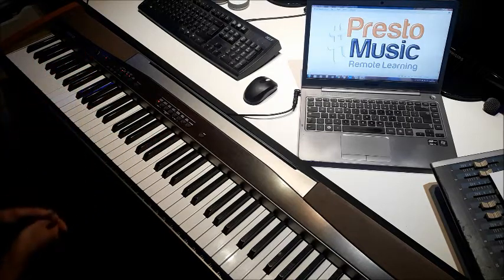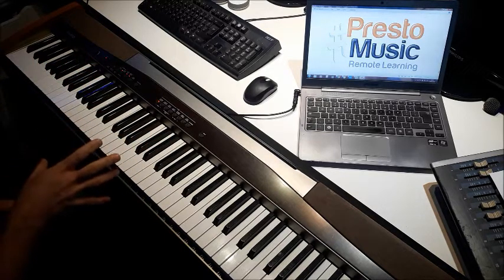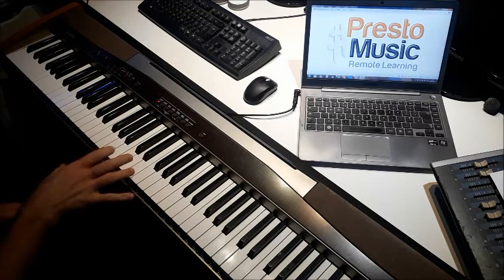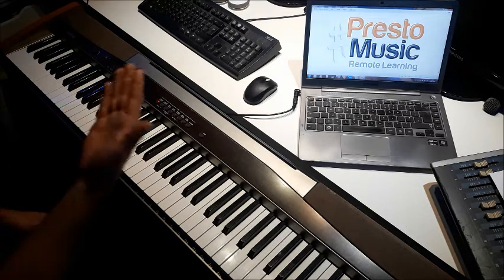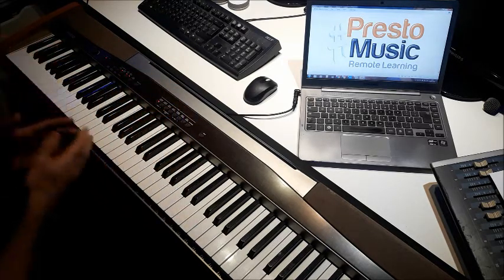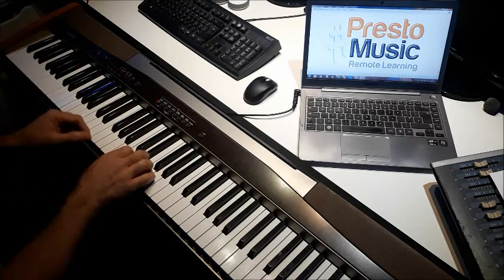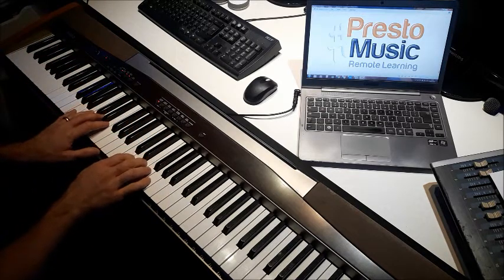Can you see how all these pop songs use the same chords? So if we practice those chords, get used to them in the right hand, get used to them in the left hand, in the future we'll show you how to start putting these together.